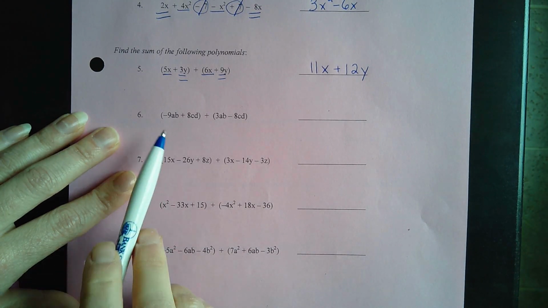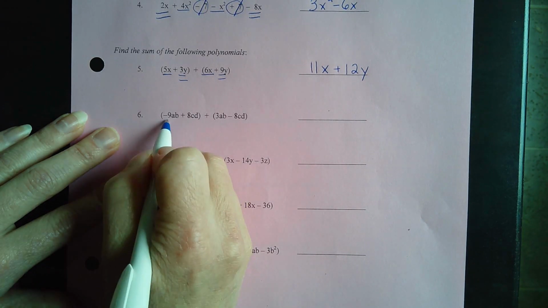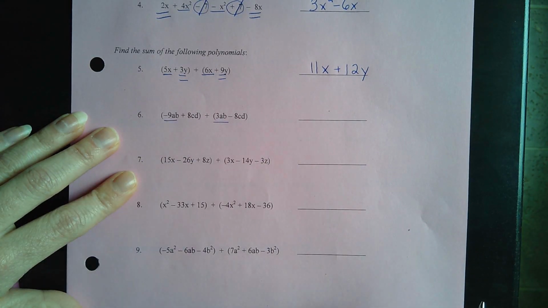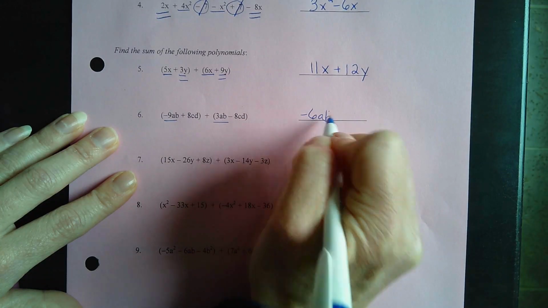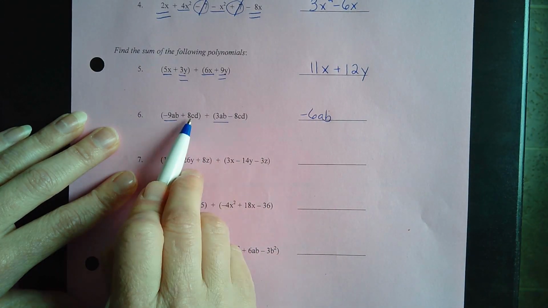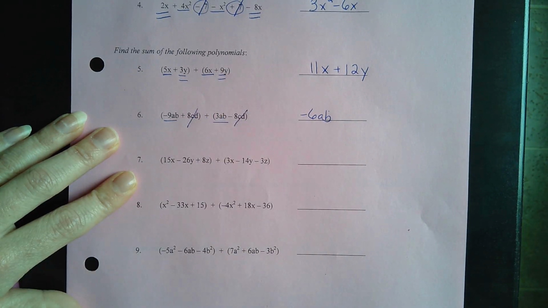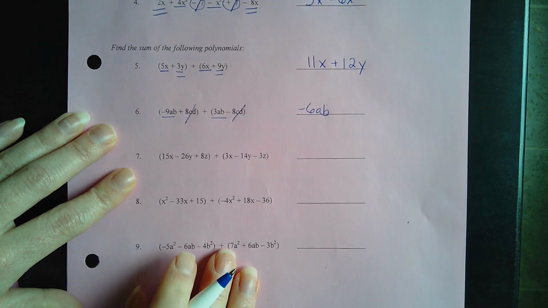Find our like terms. AB can be combined with another AB. So negative 9 plus 3 is negative 6. And then 8 plus a negative 8, because they're like with CD, CD. Those cancel out. 8 plus a negative 8 is 0.